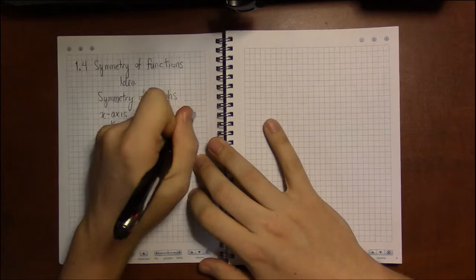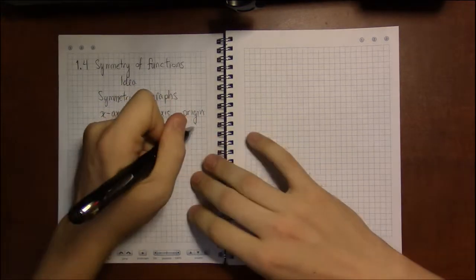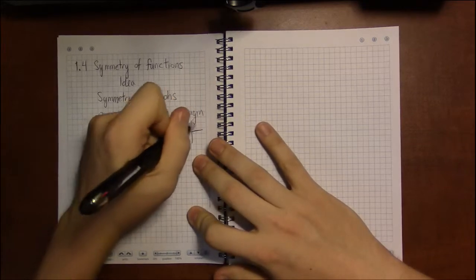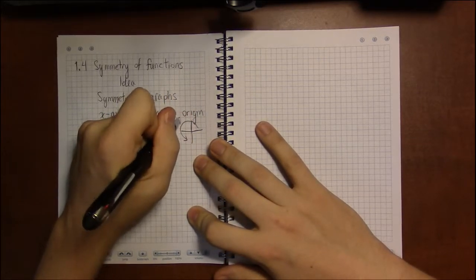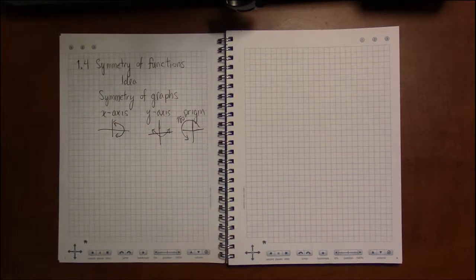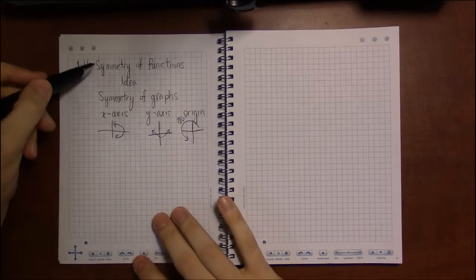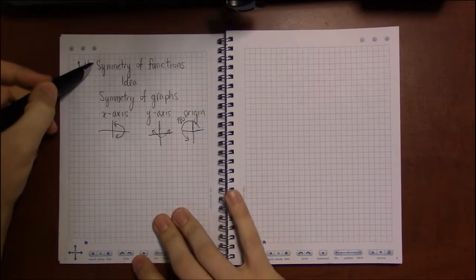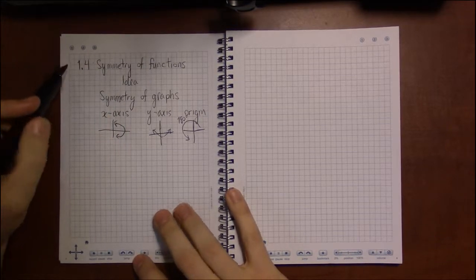we can have origin symmetry, where if we rotated everything around 180 degrees, everything looked the same. Well, we're going to relabel these ideas when we're talking about symmetry of functions.